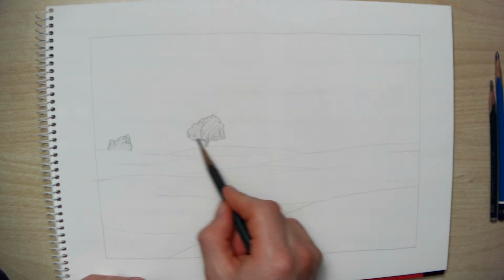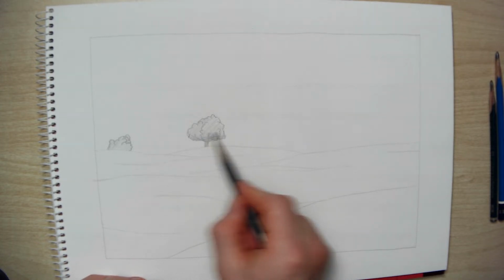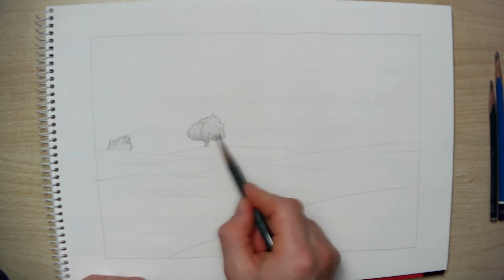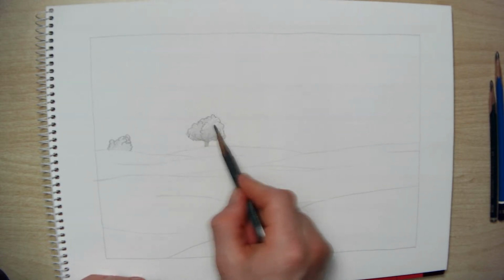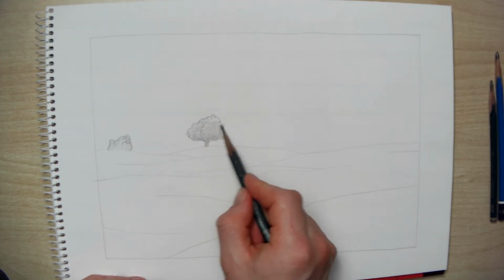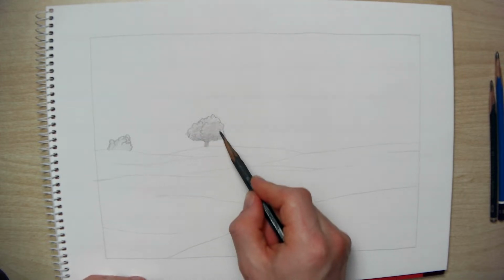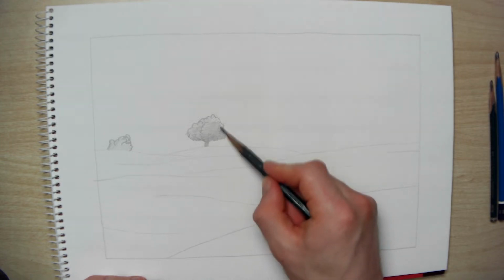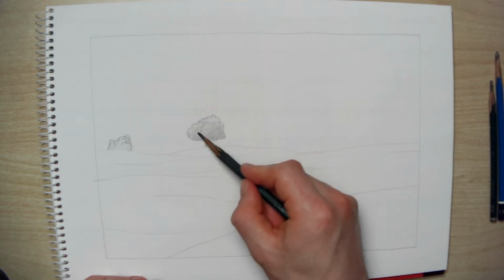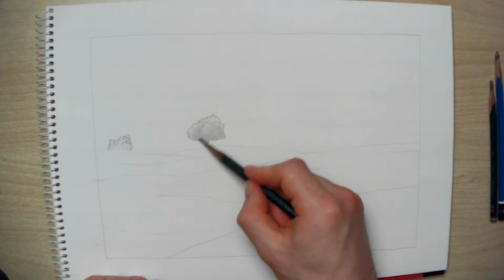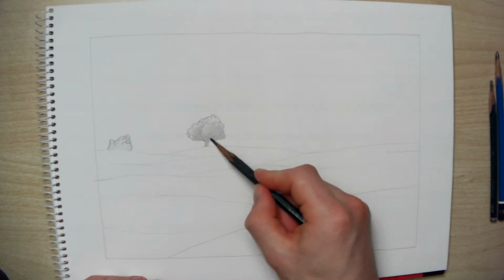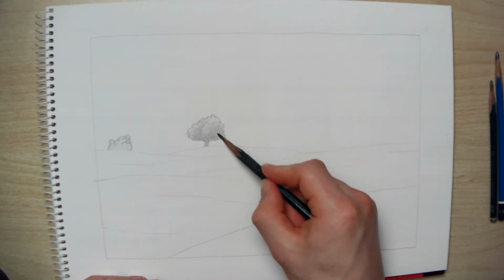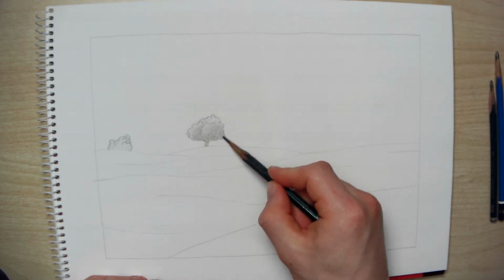Then there's a shadow down here. And also the middle is darker than the top. So we're gonna have some shadows like this, right there.